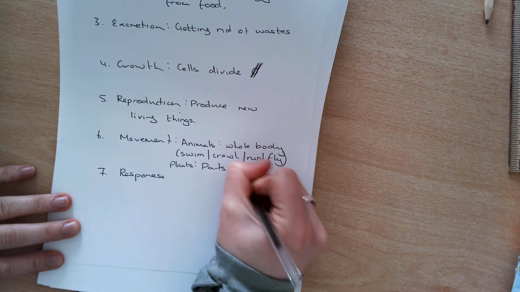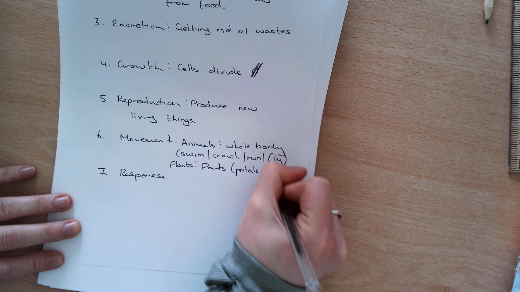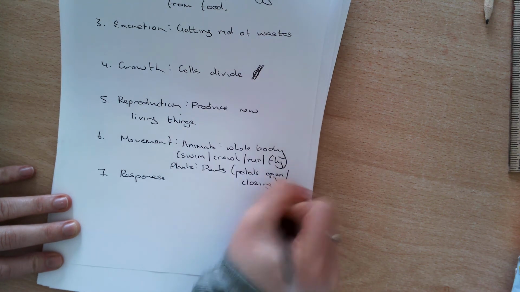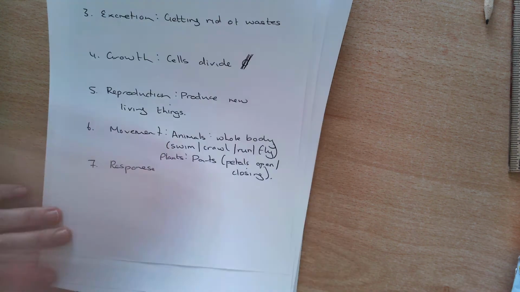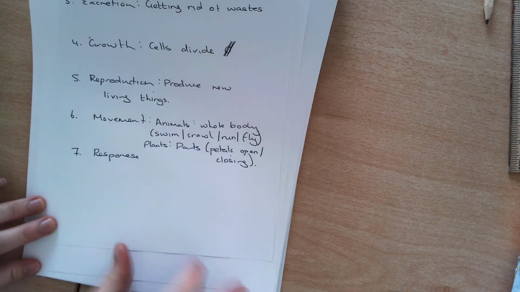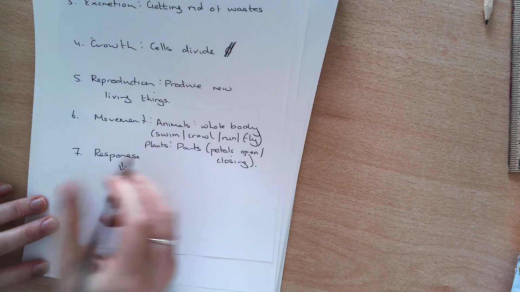For example, there would be petals opening and closing. You'd also have buds, they open and close as well, okay? You have things inside leaves called stomata, and they can open and close, and again we'll be looking at that in a bit more detail.